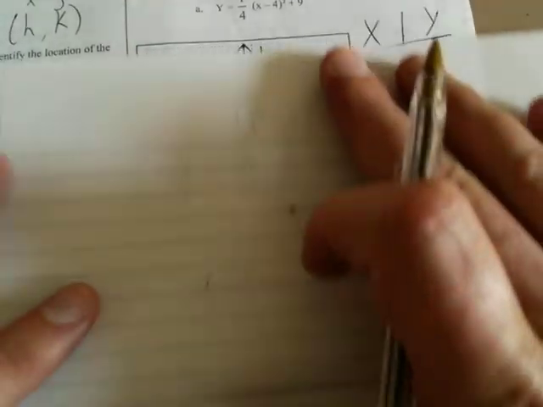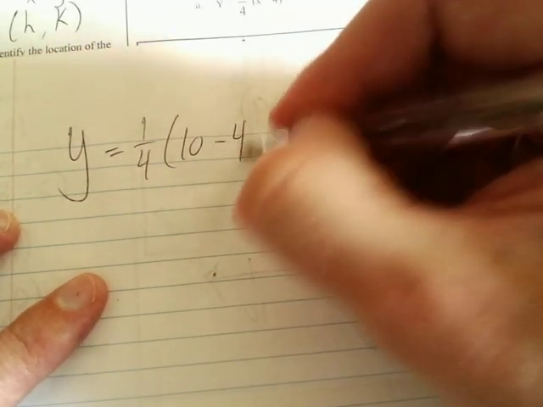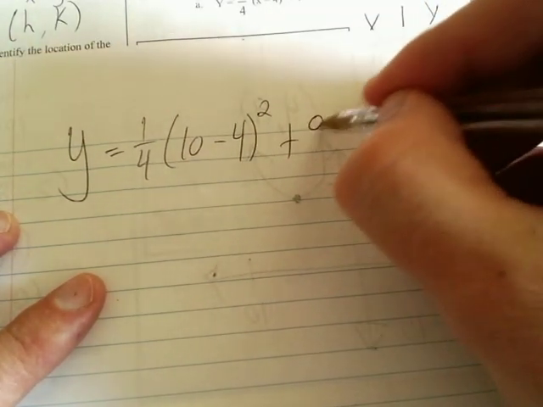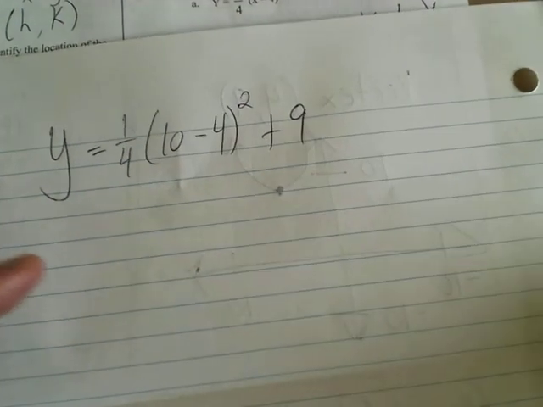It looks like this. y equals 1/4 (x minus 4) squared plus 9, plugging in x equals 10. Go ahead and solve that out now. When x is 10, find out what y is.